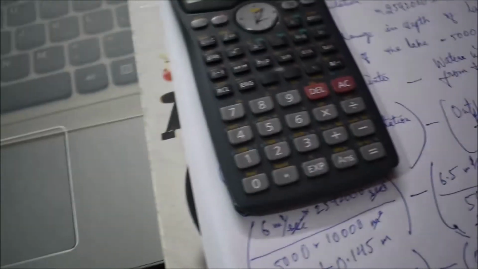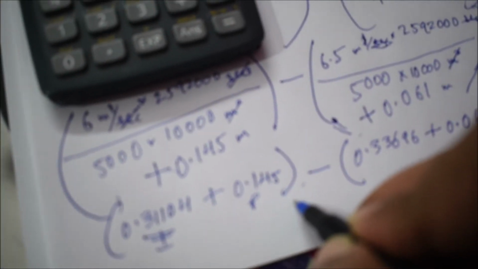So let us solve this to check. What is the change in depth of lake?